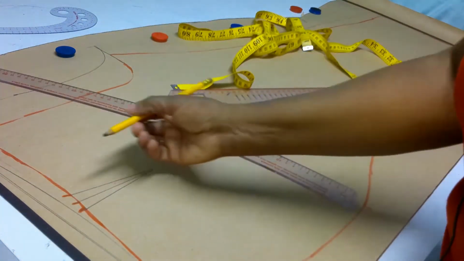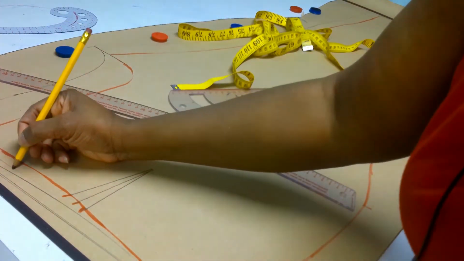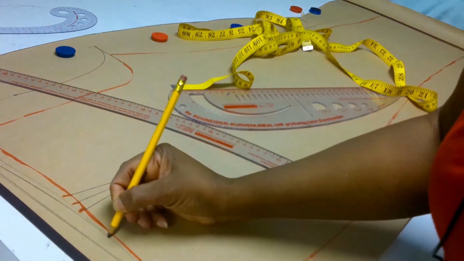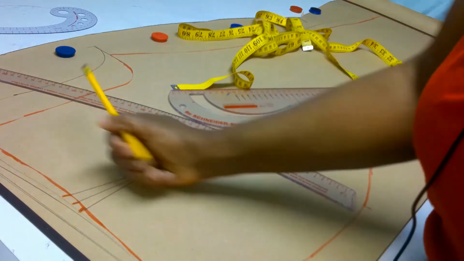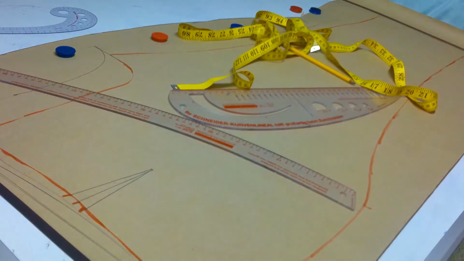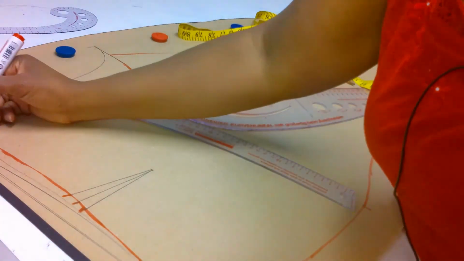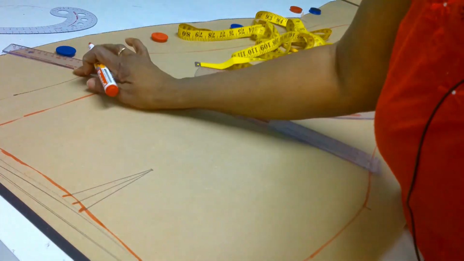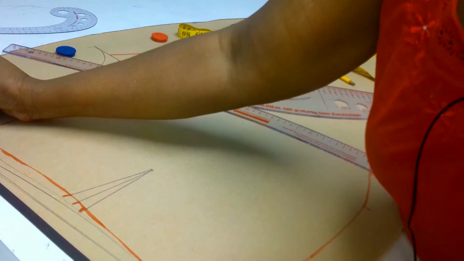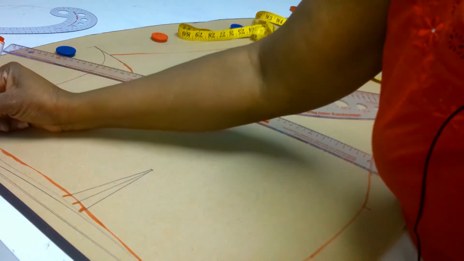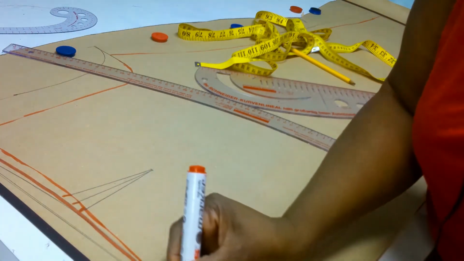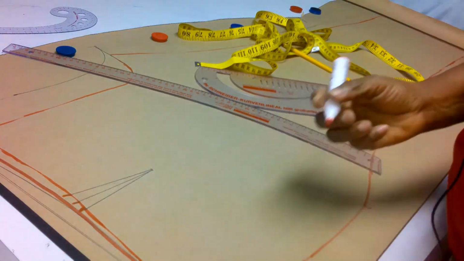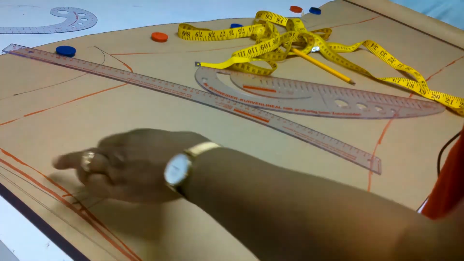Okay. So now this will be our line that we're going to cut out for our pattern. This one. So let me use red pen to mark it so that you can see what I'm doing. Okay, so this is the original line we're going to do. So from this point, then you curve your palms, see? So that is the original.